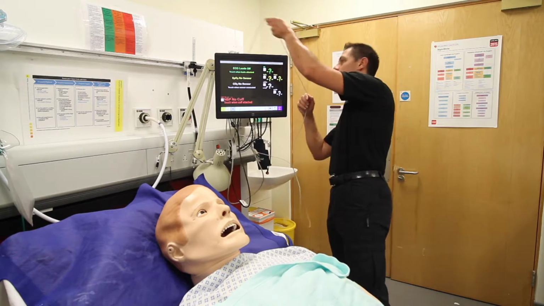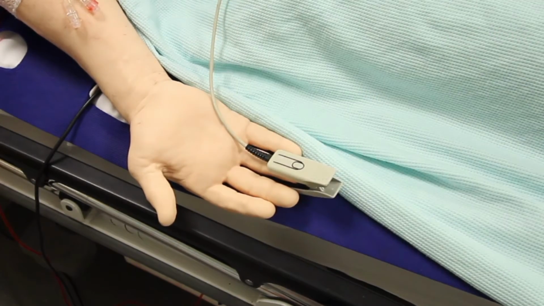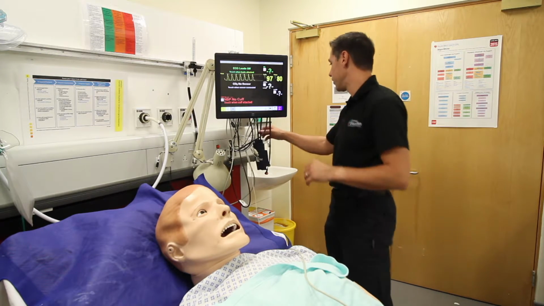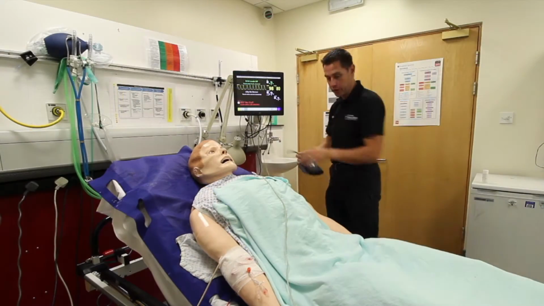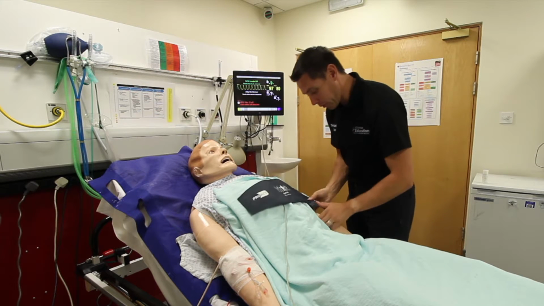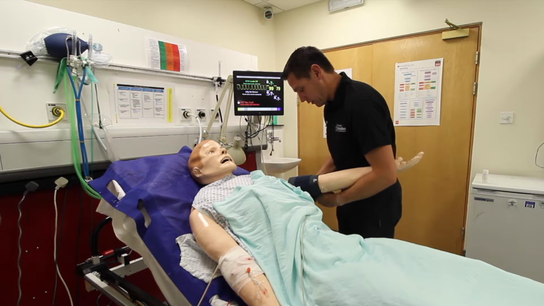So I'm just going to pop the sats probe on. So I find the sats probe on here, and then I'll pop it on his finger. The sats will start to come up on the screen there. You can see that he's got saturations of 97, so that's good. Then I'm just going to apply his blood pressure cuff. Just going to put this cuff on your arm, Brian. So he's going to get a bit tight. So just pop it on your arm there, as you would do normally. It ties up around there.